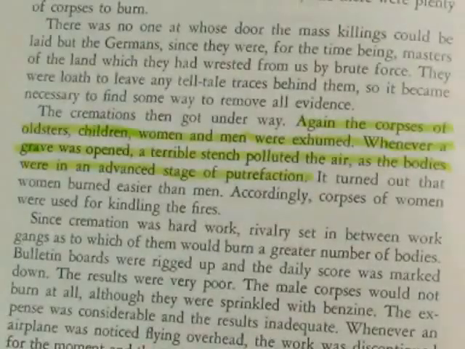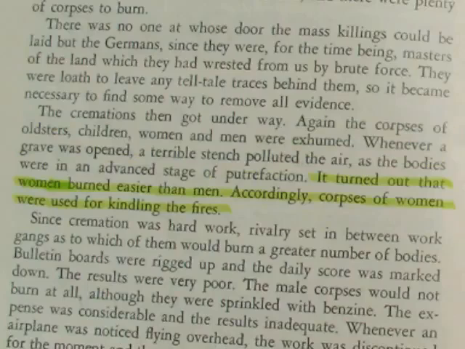Wernick writes, "again the corpses of oldsters, children, women, and men were exhumed. Whenever a grave was opened, a terrible stench polluted the air, as the bodies were in an advanced stage of putrefaction. It turned out that women burned easier than men. Accordingly, corpses of women were used for kindling the fires." But wait a minute, that sounds odd. Does Wernick actually believe that women burn on their own? Like wood?